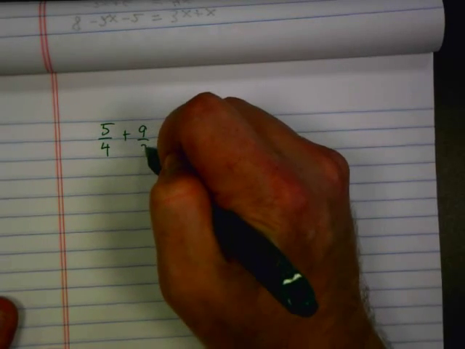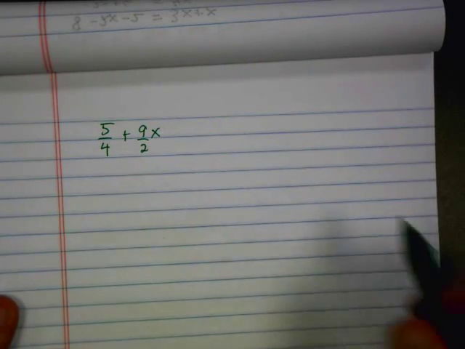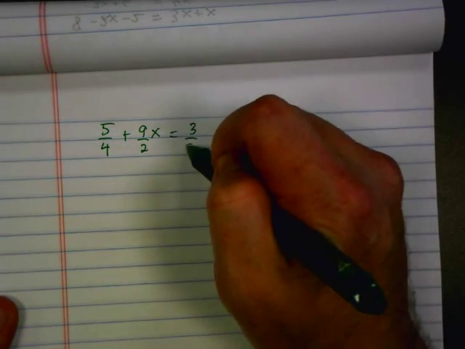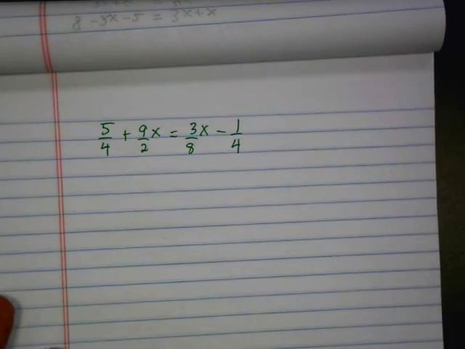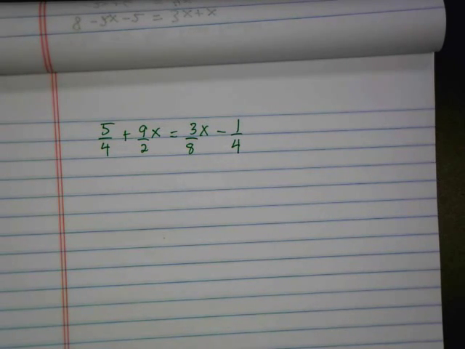5/4 plus 9/2 x equals 3/8 x minus 1/4. Love the fractions. All right. Well, a lot of students look at that and they freak out. They see lots of fractions. Looks scary. It's the same thing, isn't it?